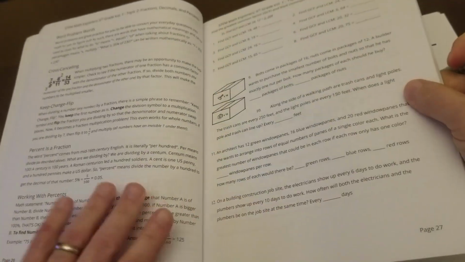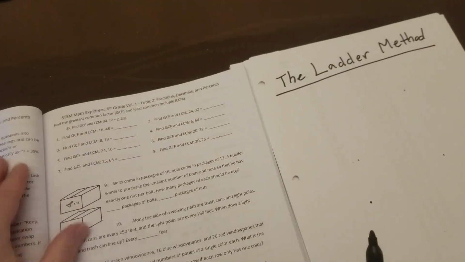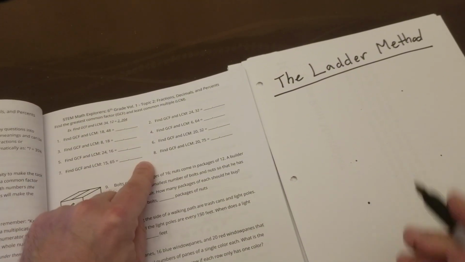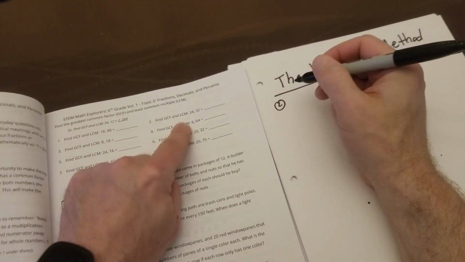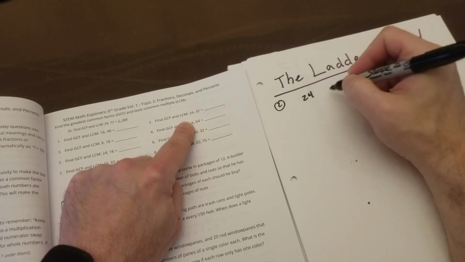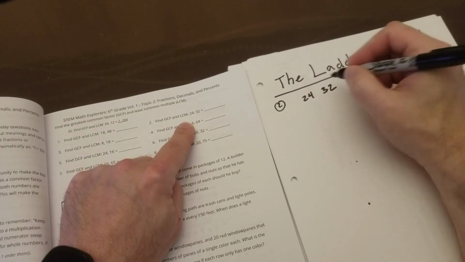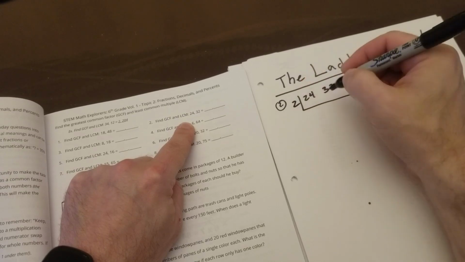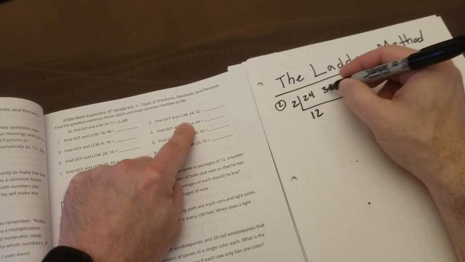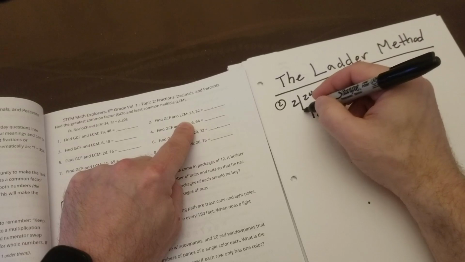I will do problems 2, 4, 6, and 8 on page 27. Problem 2 is finding the GCF and LCM of 24 and 32. I start by writing the numbers and drawing a box around them. My first factor is 2, and I divide it out of the 24 and 32 to get 12 and 16.